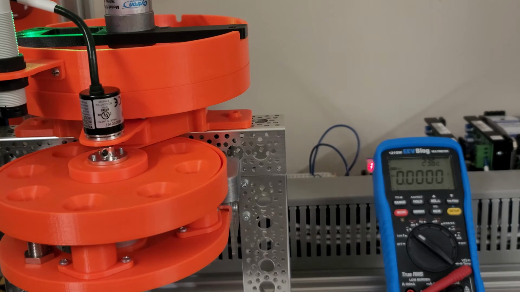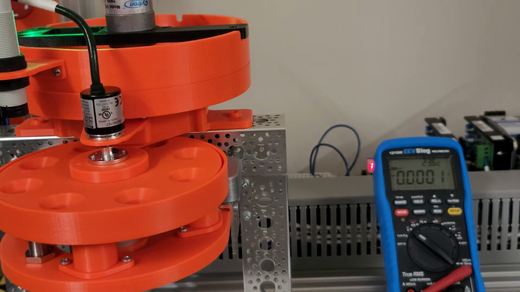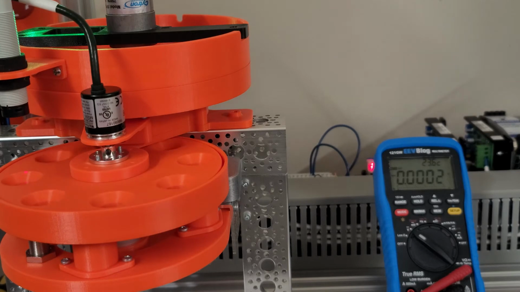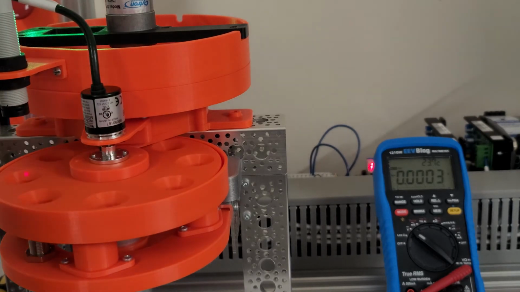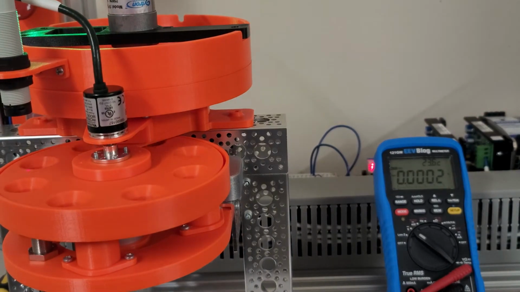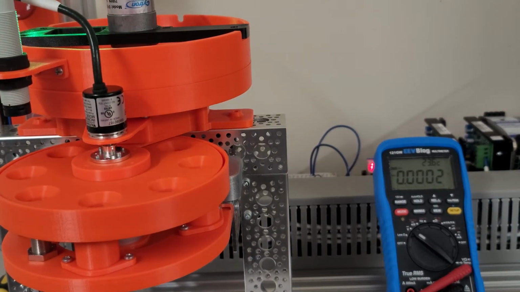I'm going to change the speed on the computer real quick. I'll just go up to full voltage and see if the rollers, or the motors, go up to that maximum speed, and if the voltage is actually what we expect to see.